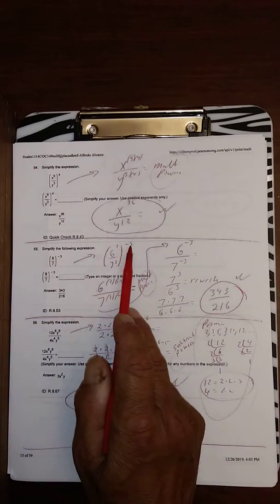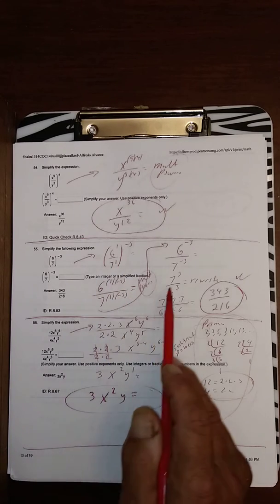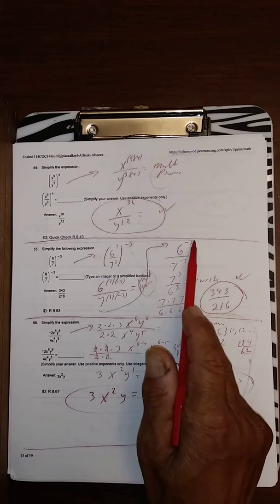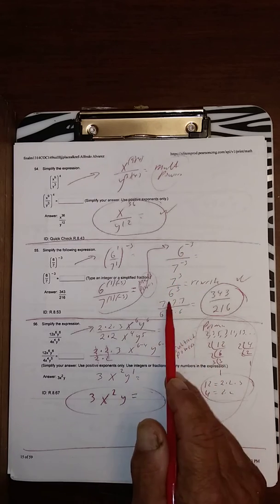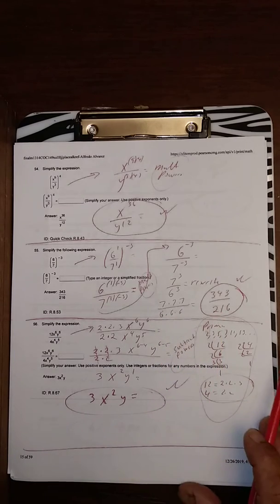Multiply the powers, put 1 in there, that times that times that one. So we're going to have multiplication, we have 6 and 8, 3, 7 and 3, flip them. That one's the top, that one's the bottom. And 7, 7, 7 is this, and the 6 and 6 and 6 is 216.